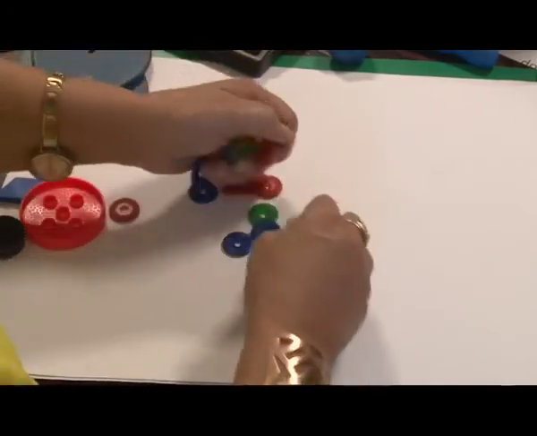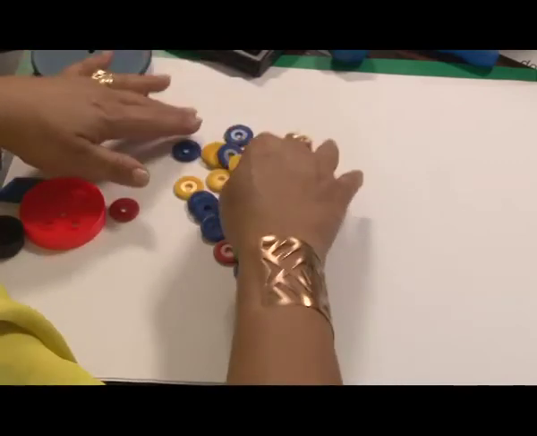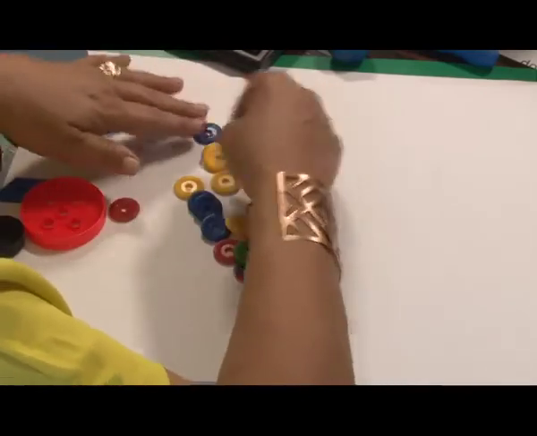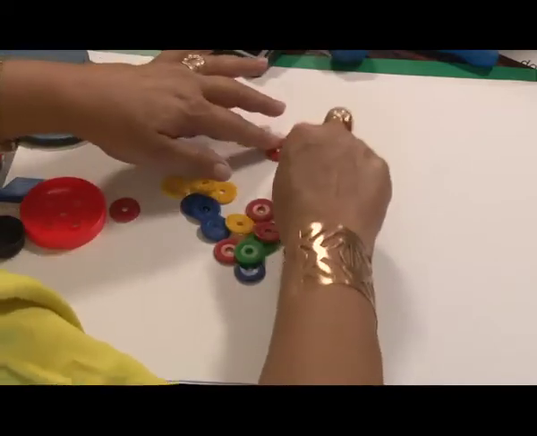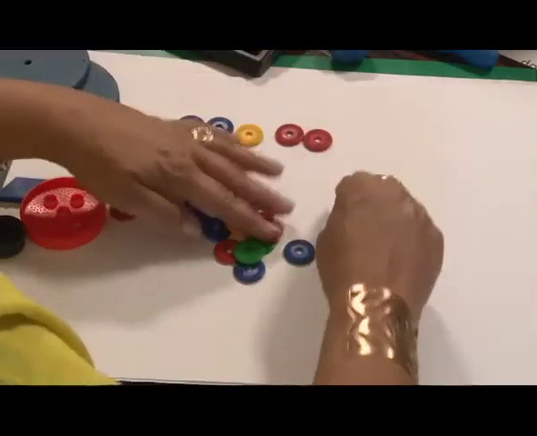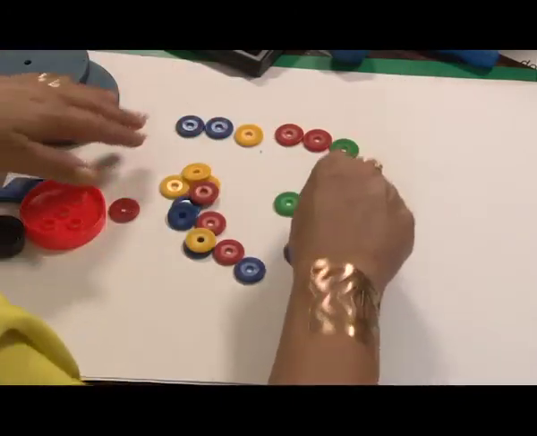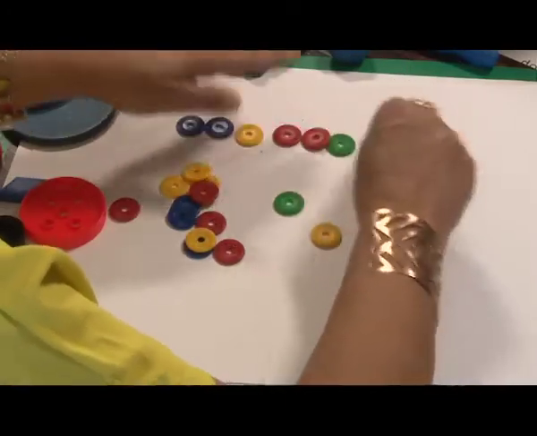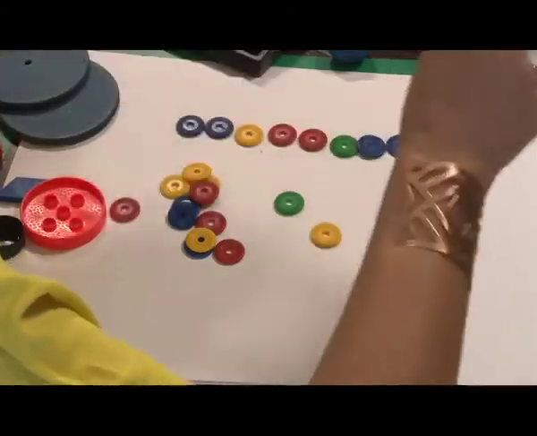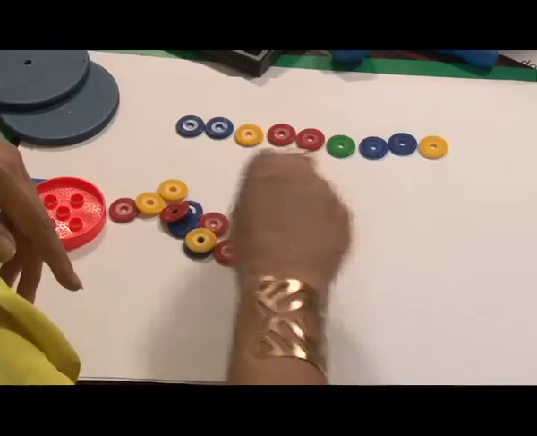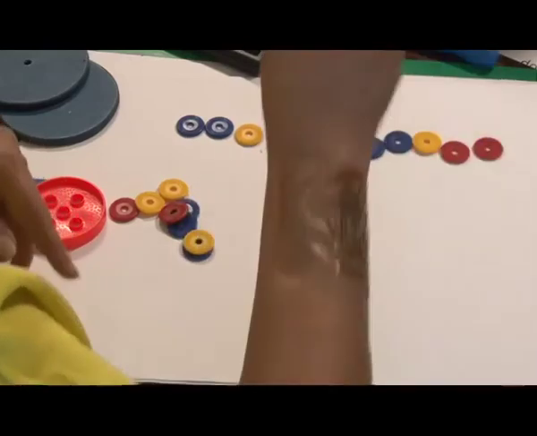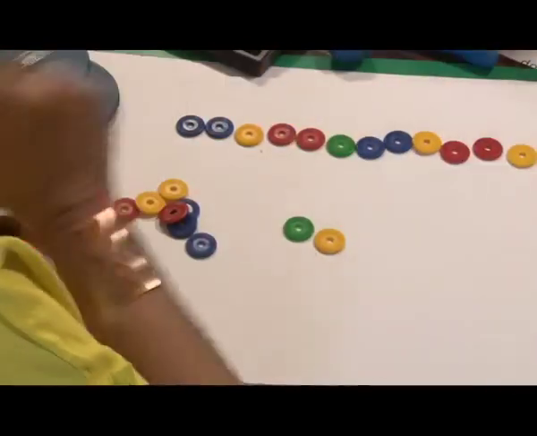So I can make a pattern and ask the child to continue. Say for instance, I have 2 blue, 1 yellow, 2 red, 1 green. So now I continue and I ask my child what should be next. This is also a pattern. So the child should know what is next.